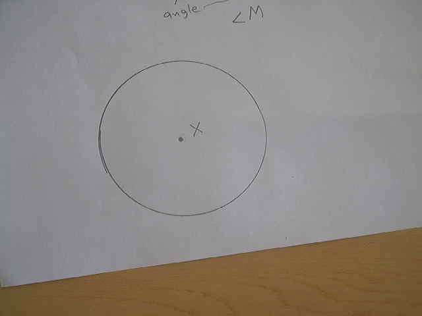All right, so we've just gone over point, line, ray, line segment, parallel lines, perpendicular lines, angle with vertex, and circle. And that is the rest of your learning target.